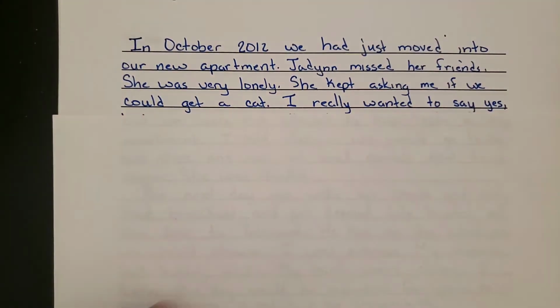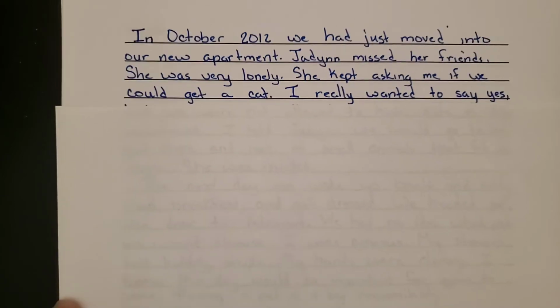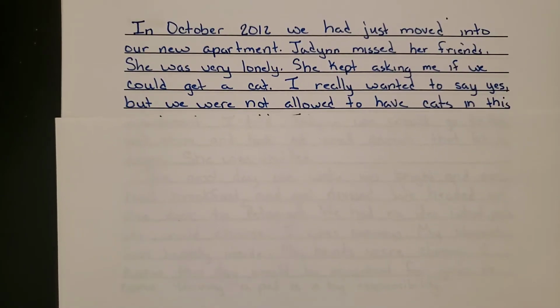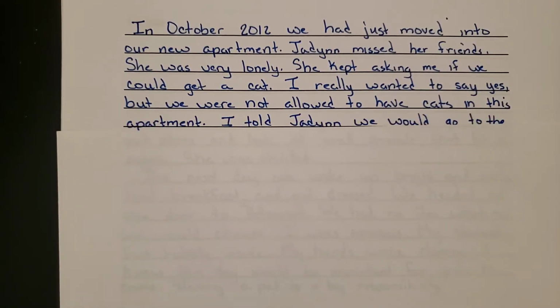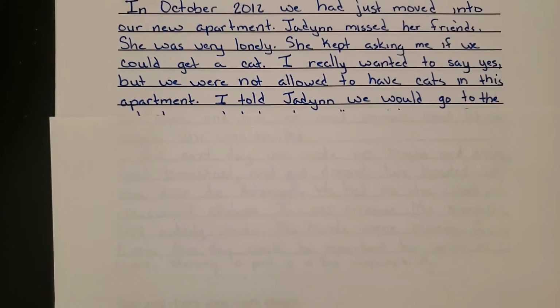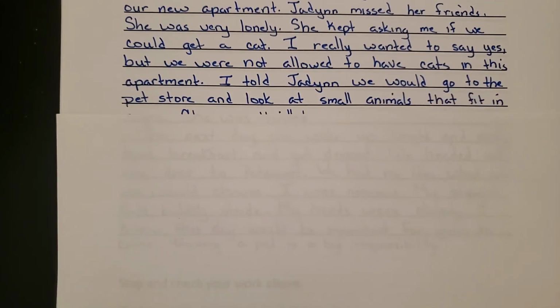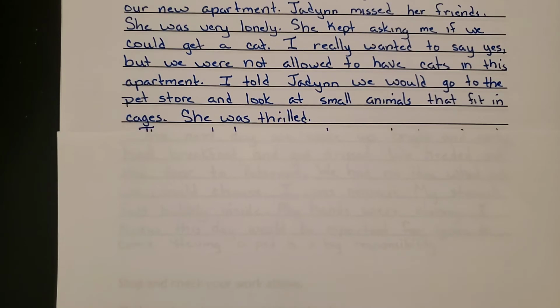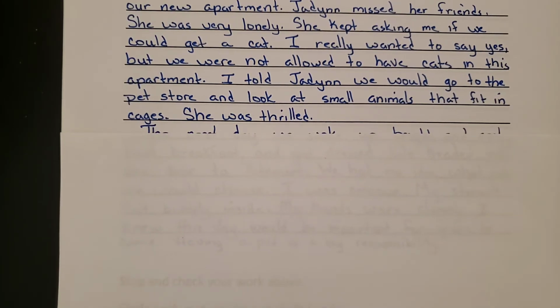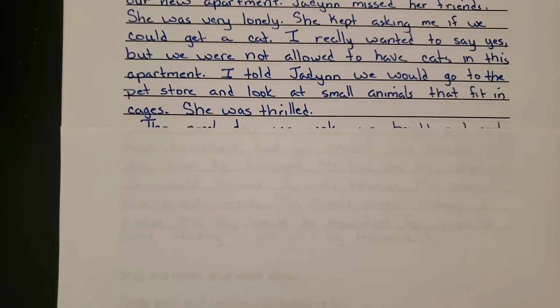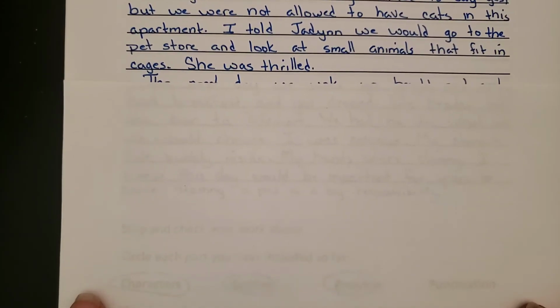So she kept asking me if we could get a cat, and I really wanted to say yes. But we were not allowed to have cats in this apartment. I told Jada we would go to the pet store and look at small animals that fit in cages. She was thrilled. Okay? So the problem that I have so far in the story is that my daughter wants a pet, but we're not allowed to have one at this apartment. Okay? And then I'm giving more details.